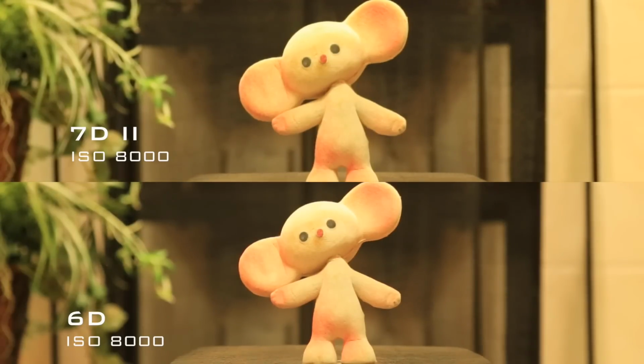Of course, at this point, they're both pretty much losing information in the wide areas and stuff like that, but I'm surprised that even at this point, with such high ISO and sensitivity, you can still tell the difference between the two footages. The 7D still has a little bit more noise than the 6D.